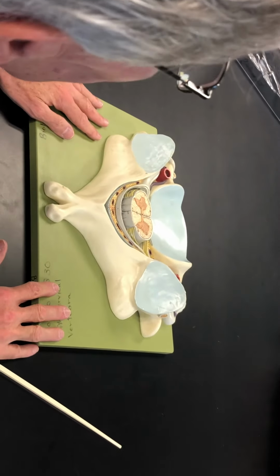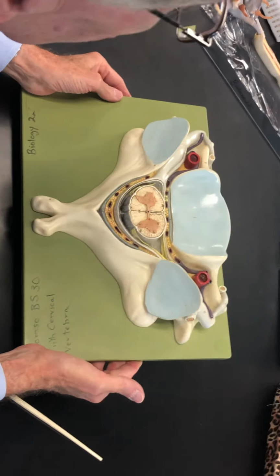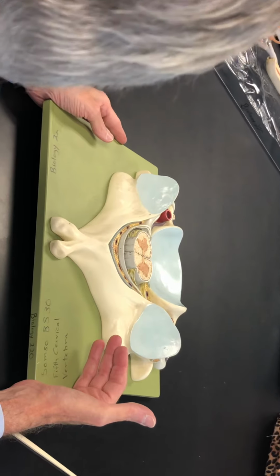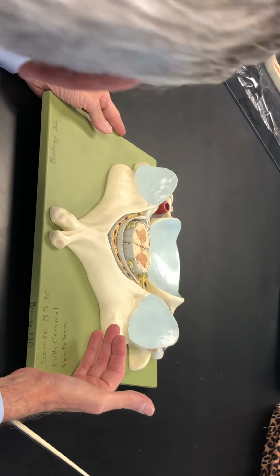Any questions about this model? I think that covers everything on here. Are your brains full yet? Yes. Getting there? Okay.